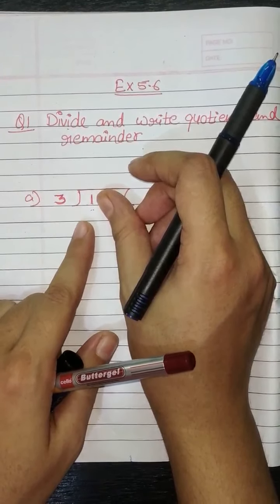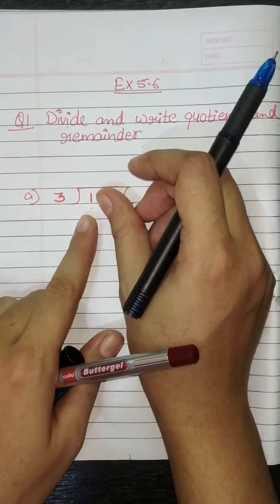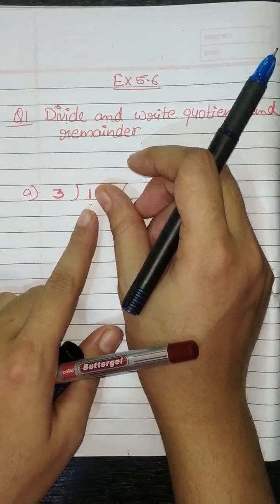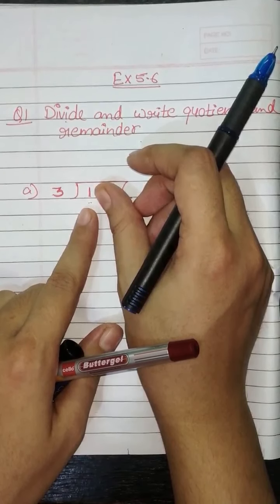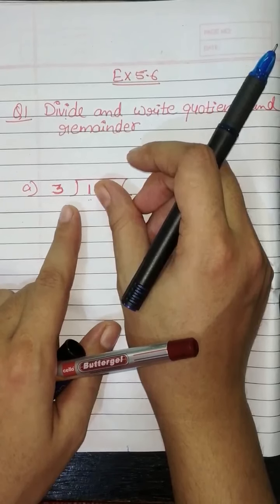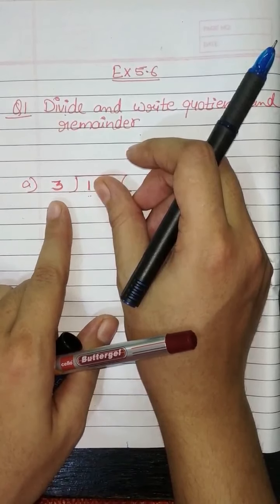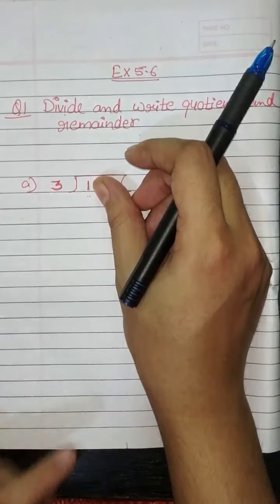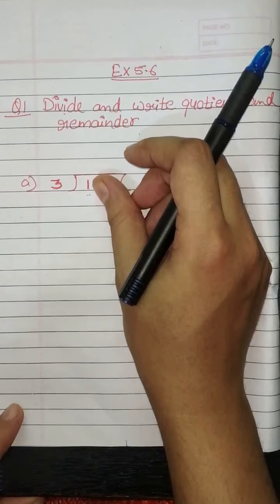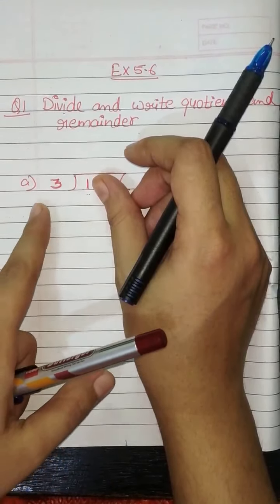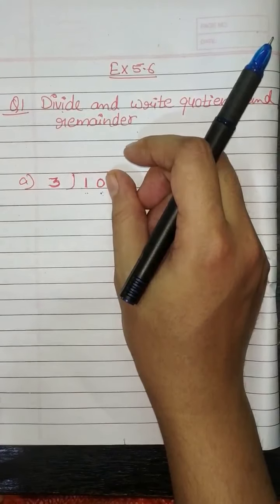right? For starting the division, the number that we are dividing should be equal to the divisor or greater than the divisor. So I cannot start with the division because this 1 is smaller than 3. So what I am going to do, I am going to take one more digit. Now the number becomes 10.